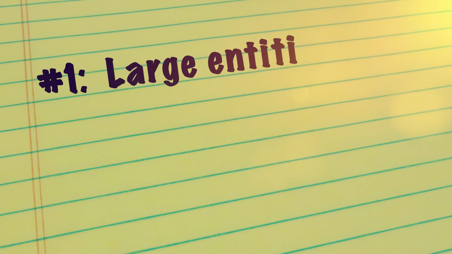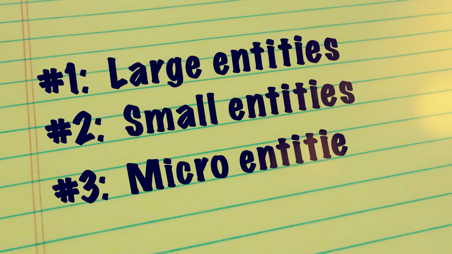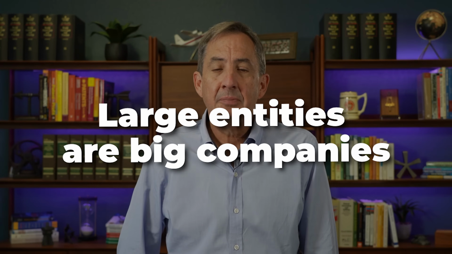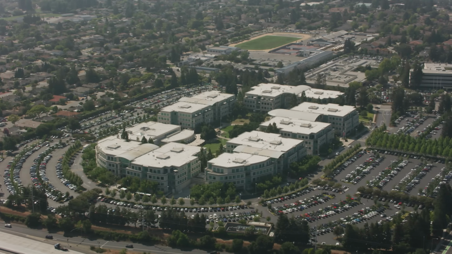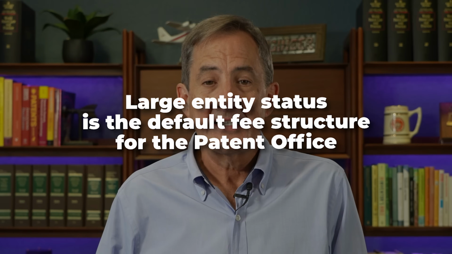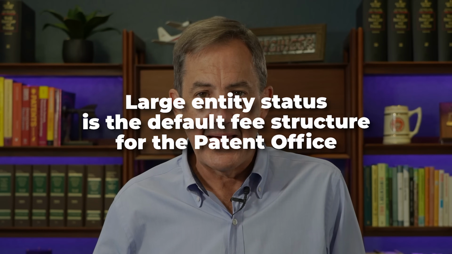There are 3 categories of fees that are paid to the Patent Office when dealing with patent applications and patents. There are large entities, there are small entities, and there are micro entities. Now, as you might expect, large entities are big companies. These are often public companies. They're companies with more than 500 employees. The basic patent fee structure is calibrated around the fees that are paid by companies with large entity status. Large entity status is the default fee structure for the Patent Office.